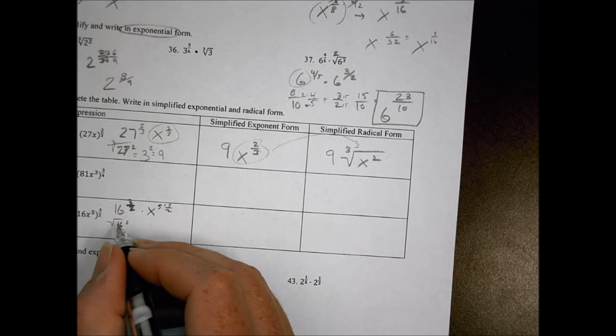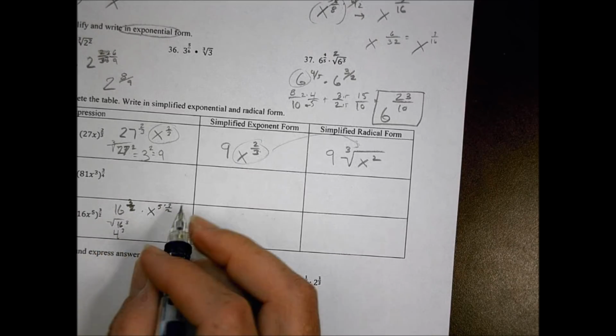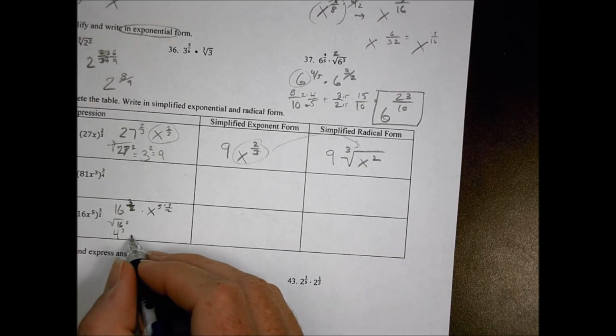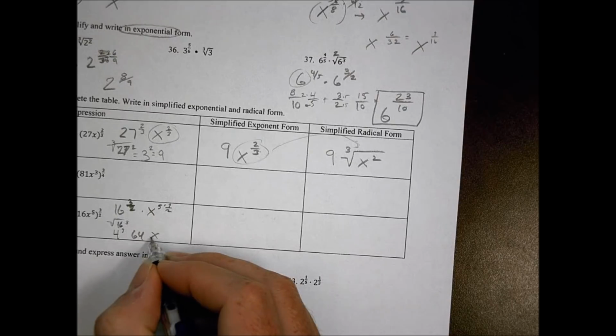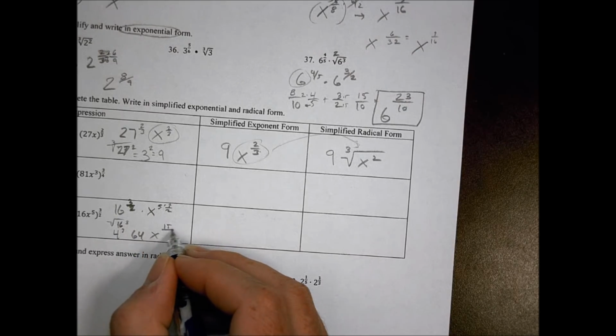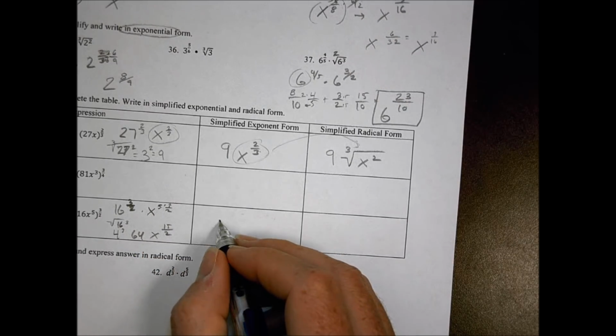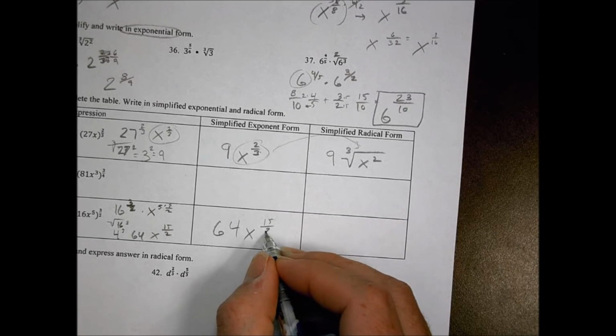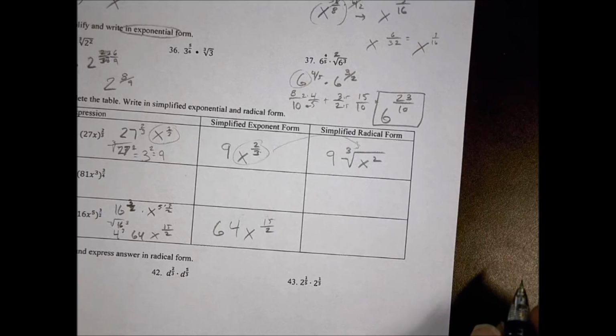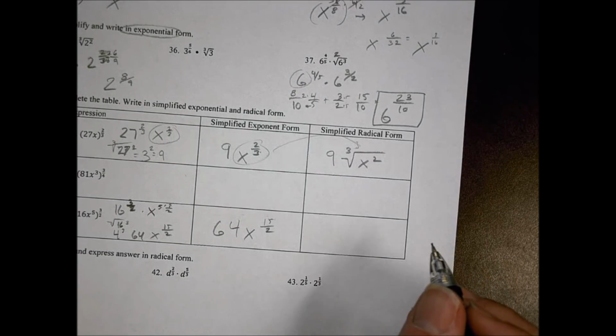Square root of 16 is 4, and 4 cubed is 64. All right, so that's that part. And here this becomes x, and 5 times 3 is 15 over 2. So in exponential form, I do 64x to the 15 over 2. Kind of weird, I don't know. And then put that in radical form. That one's a little different, okay?